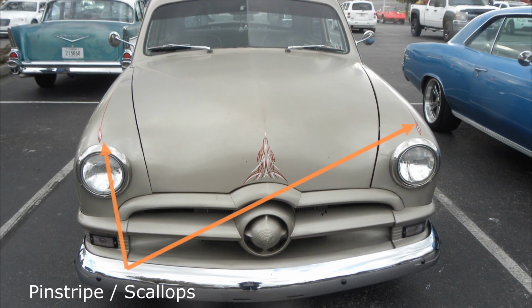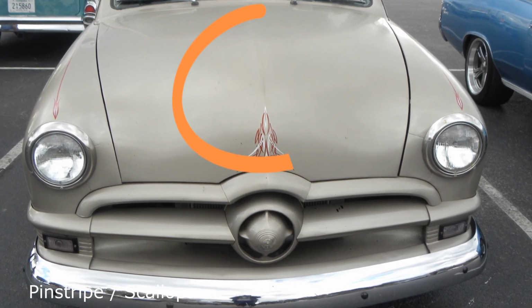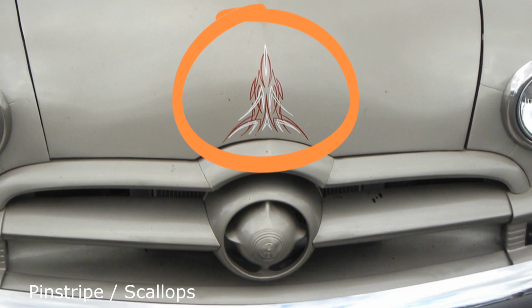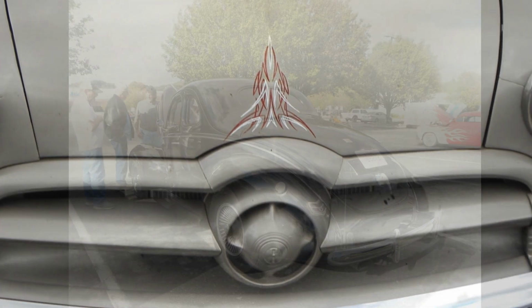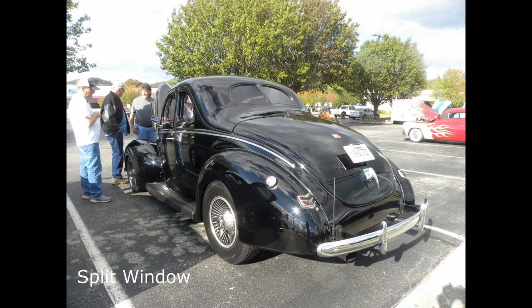Pinstripes are long narrow painted stripes, usually running the length of a vehicle. Pinstripes may also be done with narrow plastic tape. Scallops are a graphic, in the shape of a long narrow triangle usually starting from the front of a hot rod. A split window usually refers to a rear window that has 2 panes of glass with bodywork in between. Example, the 1963 Corvette.